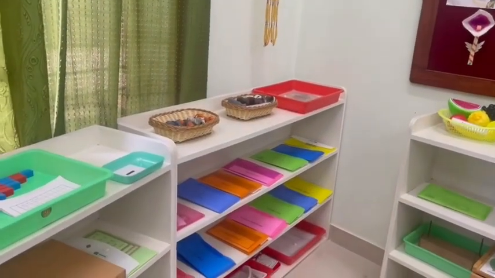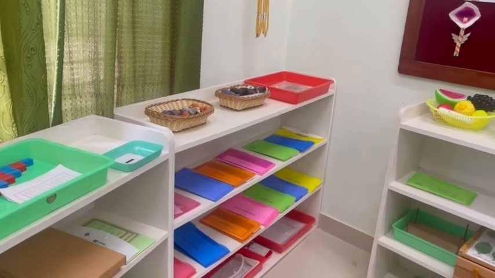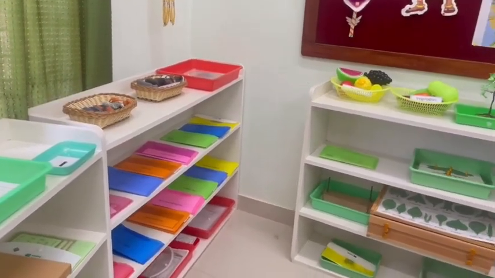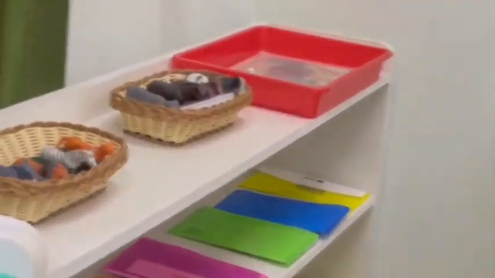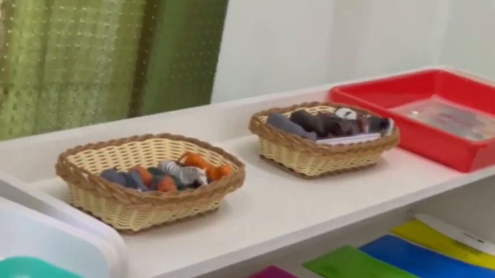In cultural subjects, when we tell the trainers, maths and language are also part of cultural subjects. Everything, but since they are advanced in their own, we keep them separate. And here we have zoology, the study of animals, botany, the study of plants.